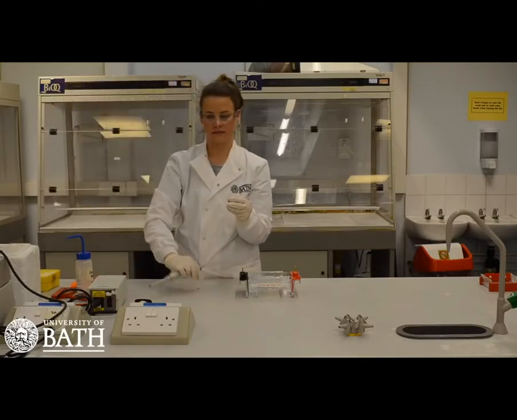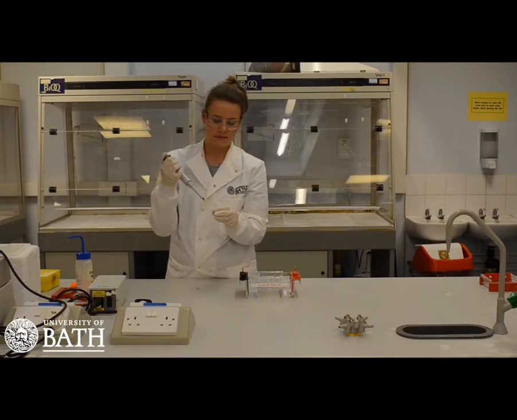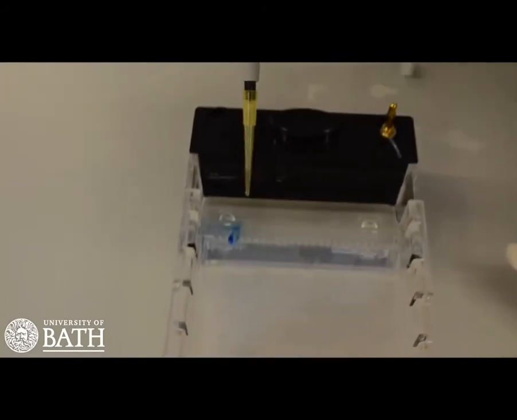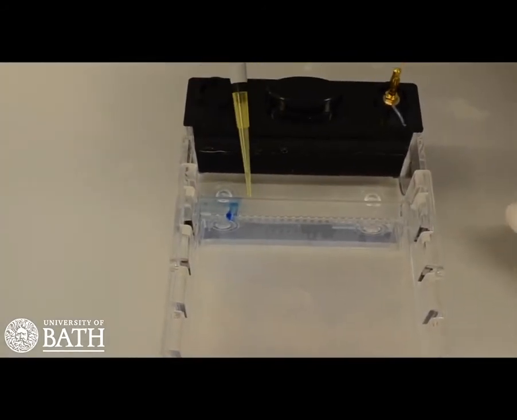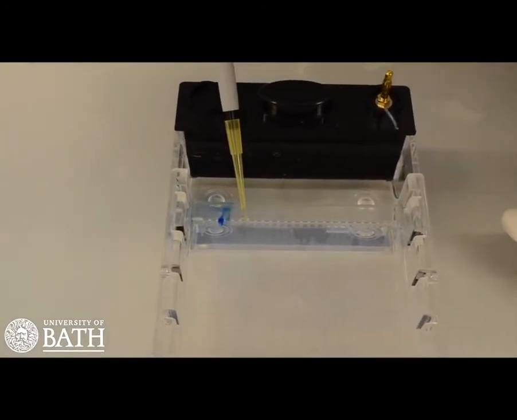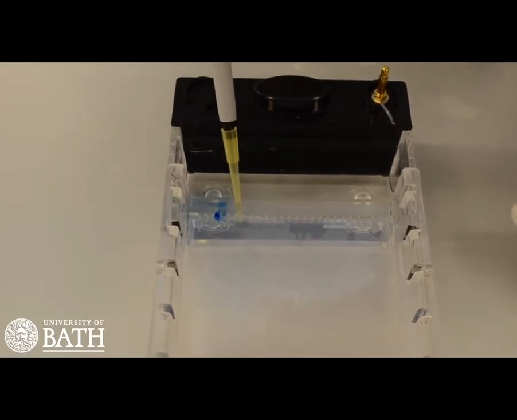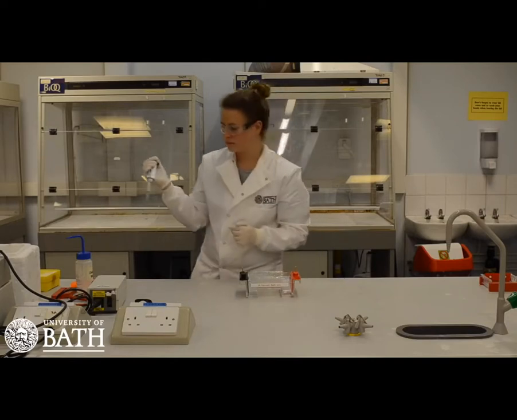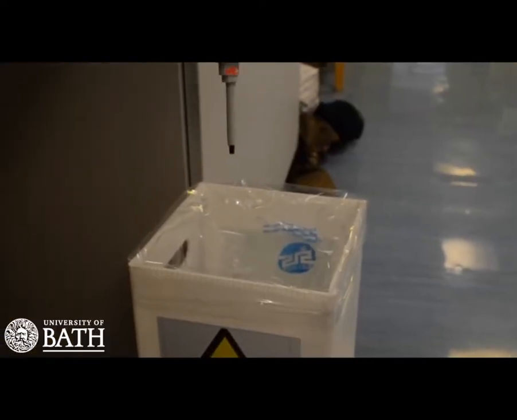And then we're going to take the spacer and use the spacer to make sure the comb fits underneath. You can see the spacer fits the comb. Then you know that the comb is set properly and you're going to make wells. You're not going to make holes in your gel. Now you can remove the spacer.